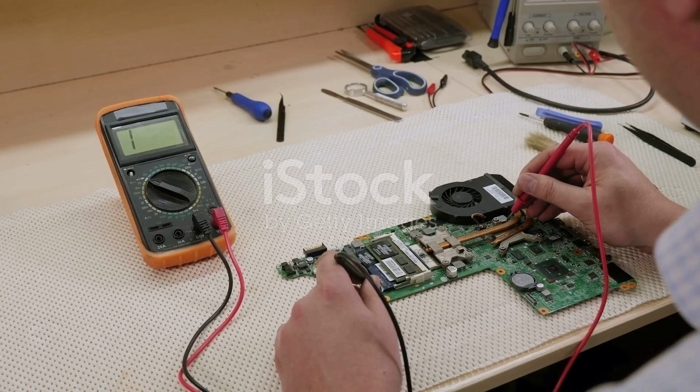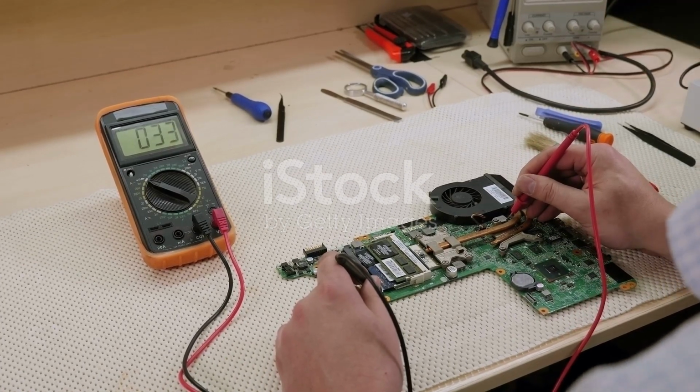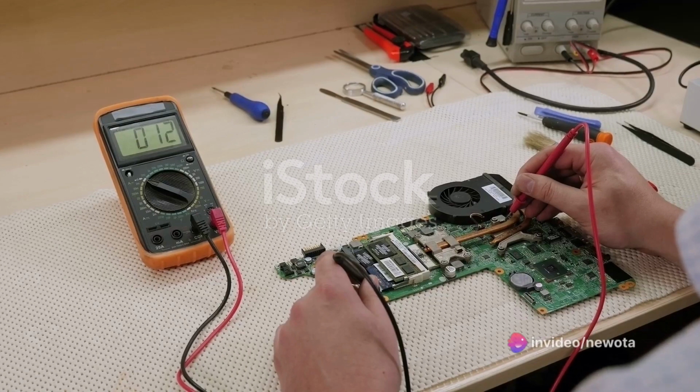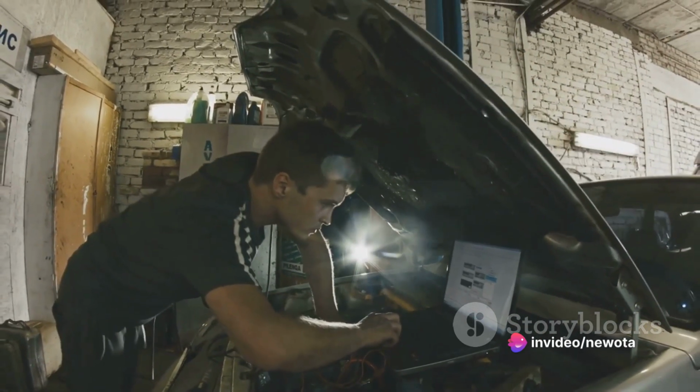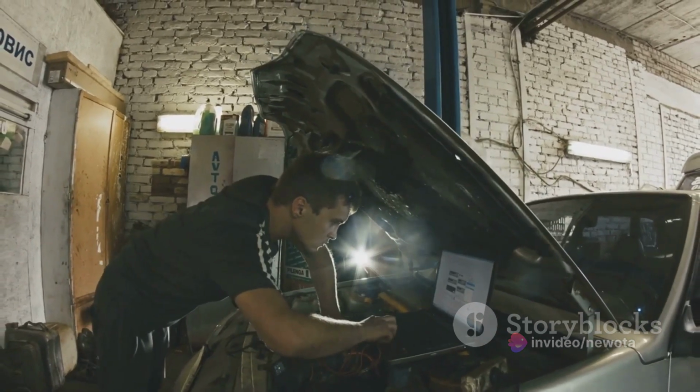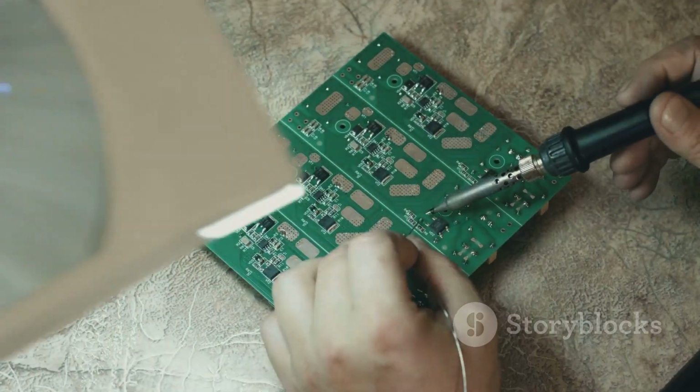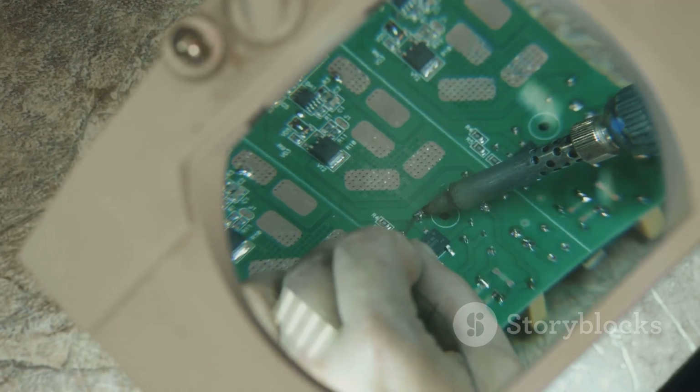Troubleshooting a PC involves a series of checks. If the PC isn't booting up, start with the power source. Then check the motherboard and the processor. If the PC is slow, it could be due to low memory or a hard drive that's almost full. It could also be due to malware, so running an antivirus check might help.